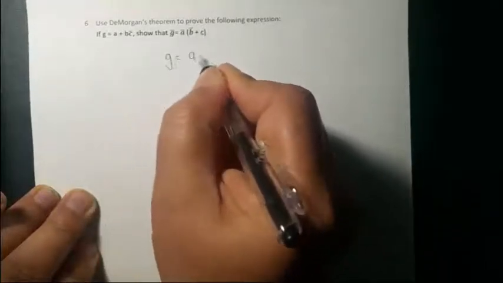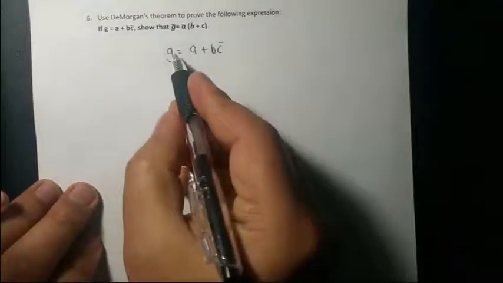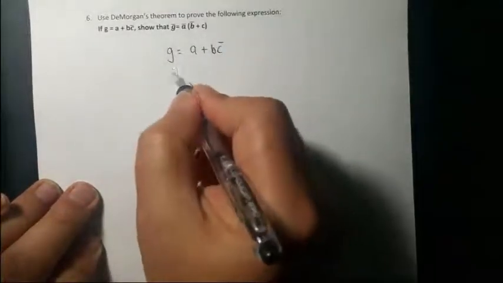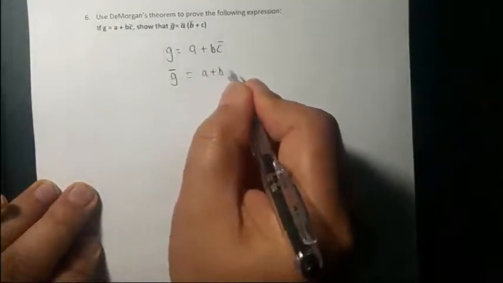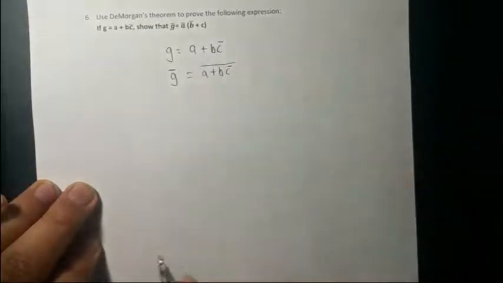So one final one. It says use De Morgan's laws or theorem to prove the following expression. You're given a logic equation, G is A plus B C prime. If you take the inversion or prime of this, prove that this will get you there. So first of all, G is A plus B C prime. Now let's take the inverse, or complement, of that. You have to do the whole complement, right?